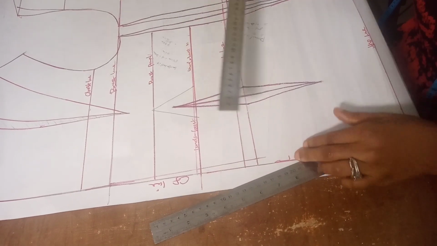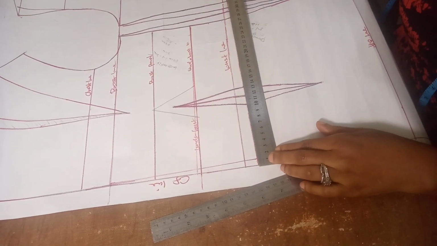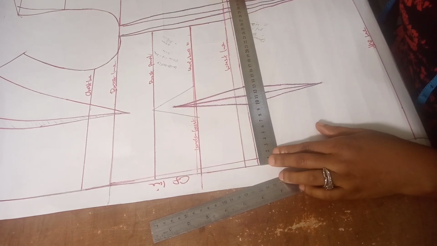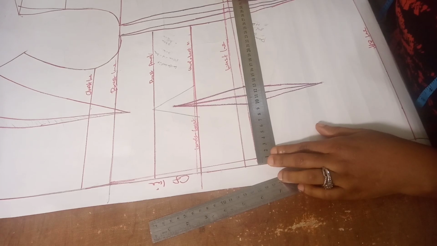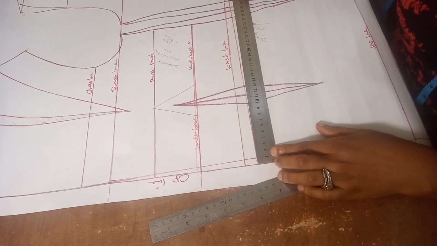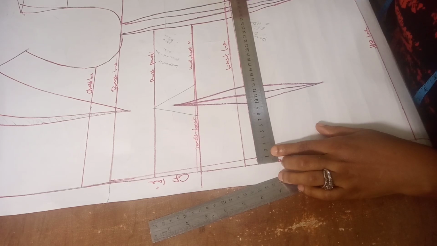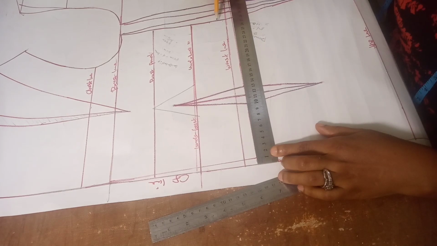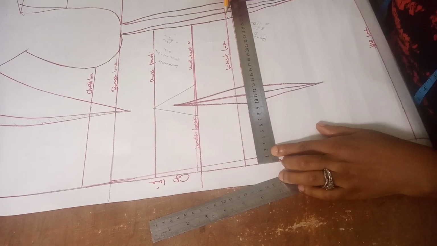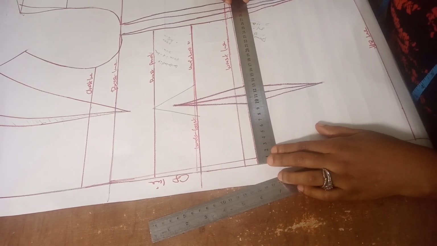Now we are going to take our ruler and also place it on the waistline to get the measurement that we have there. For this, please note it's on the CF line, not on the slanted CF. So you place it to the side seam of the CF, on this 1.5 cm I was taking in when we were drafting the pattern. So for this we have 28 cm.